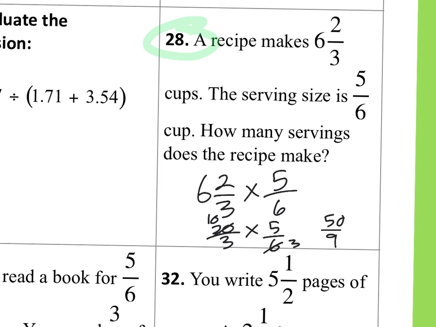And so we can go 50 divided by 9. 9 goes into 50 five times, and that would be 45. And that would give me 5/9. 5 and 5/9. So how many servings does the recipe make? Well, we get 5 whole servings, and then we're going to have 5/9 left over. So the answer to that one would be 5.